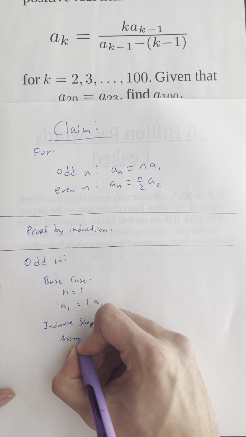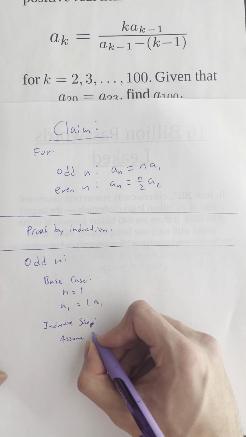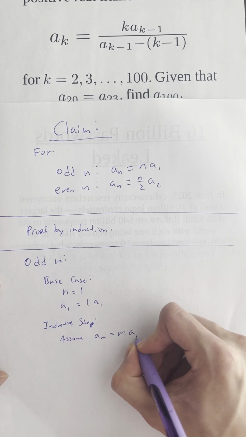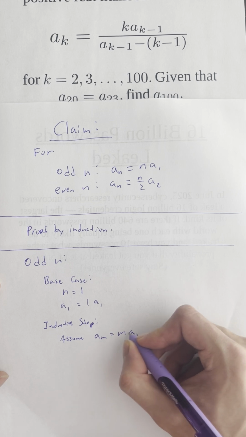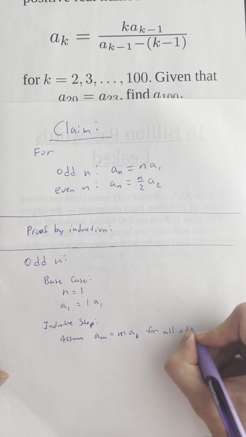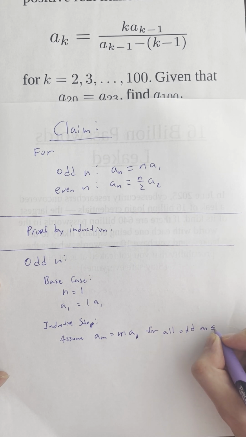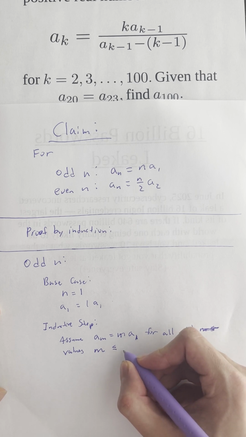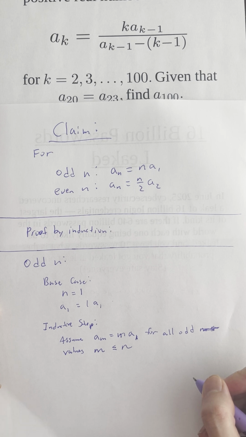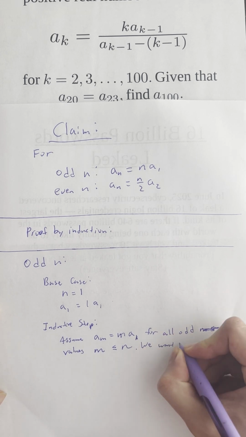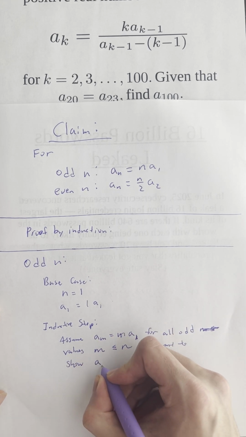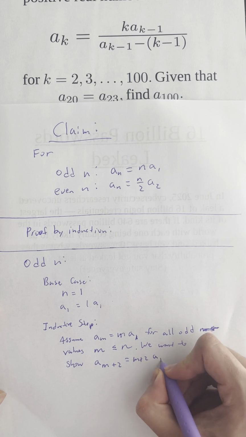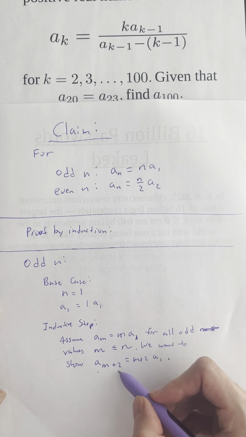Assume am is equal to m times a1 for all odd m less than or equal to n. Okay, inductive step, assume that am is equal to m times a1 for all odd values m less than or equal to n. Then what do we want to show? We want to show am plus 2 is equal to m plus 2 times a1. So basically show that this works for the next odd number.